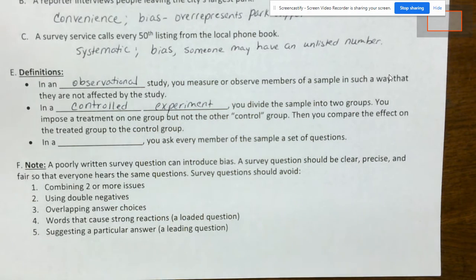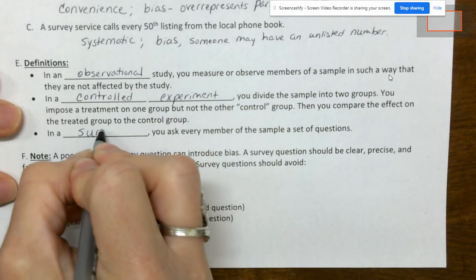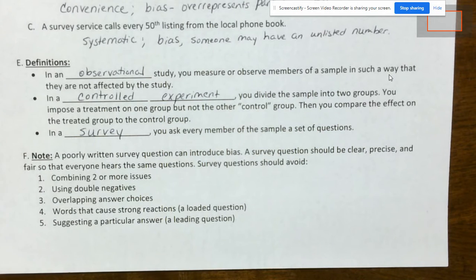And then one final way is to do a survey. I think most of us know what a survey is, but that's where you ask every member of your sample a set of questions. So we might take the students at Randleman High School and ask them a set of questions about coming back to school full time next year, all 5 days during the week. So that's what we're talking about.